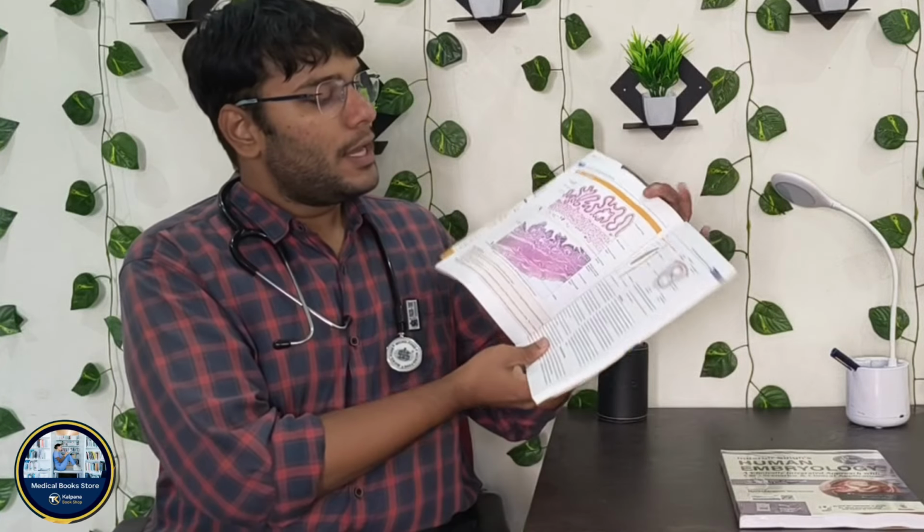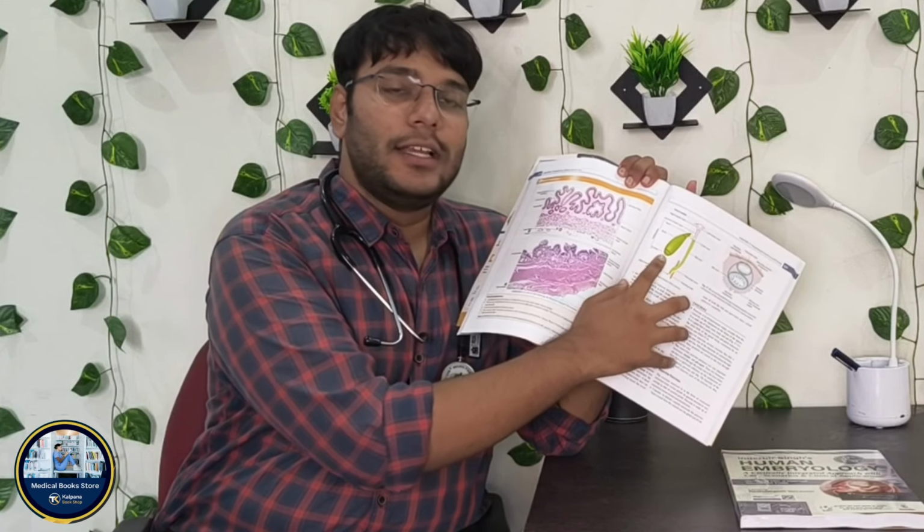Apart from that, this textbook gives a very brief explanation that will be helpful for you in your theory exams as well as for the viva in your practical exam. Practical exams will have a slide from general histology as well as a slide from systemic histology. So these two things will be completely covered in this textbook. Apart from that, there are labeled diagrams, through which you'll be able to understand the concepts much better.